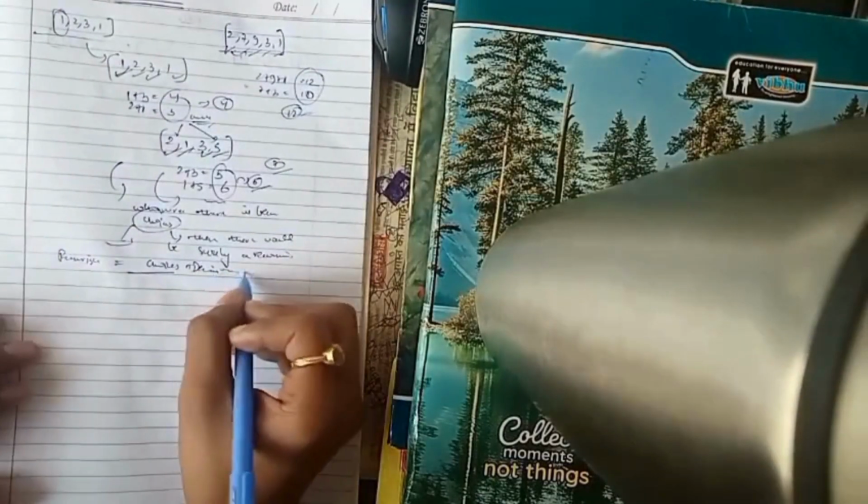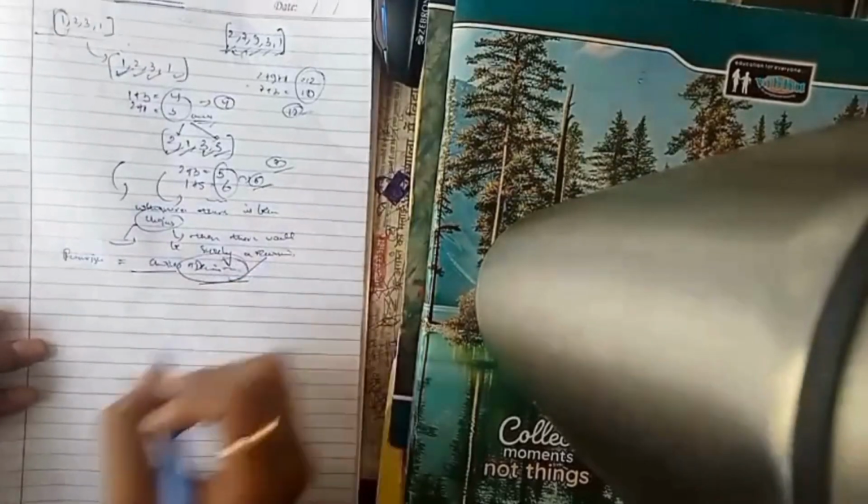The choices we have and the decision we will take is recursion.